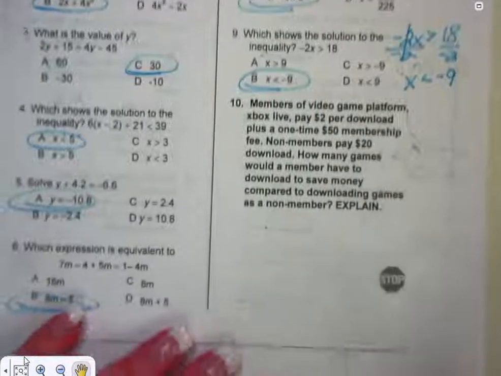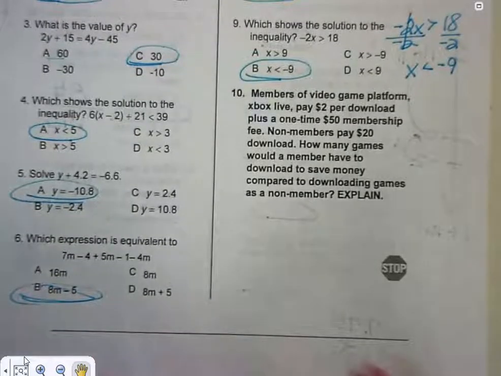All right, 10. Members of a video game platform, Xbox Live, pay $2 per download plus a one-time membership fee. Non-members pay $20 per download. How many games would a member have to download to save money compared to downloading games as a non-member? So, if you want to save money, you pay less than.